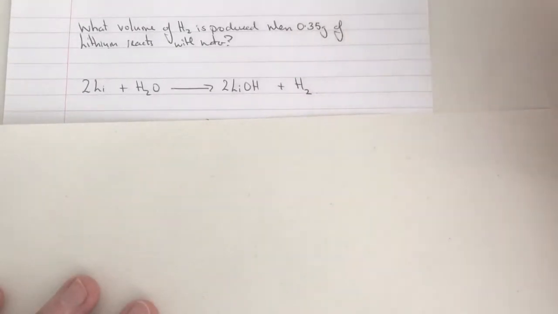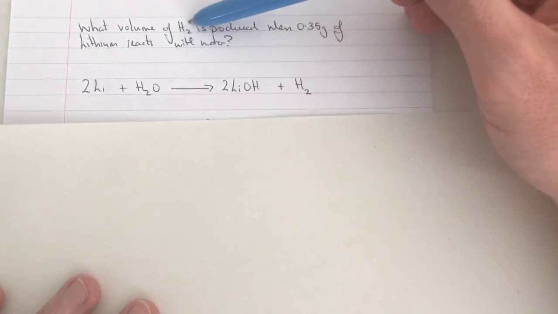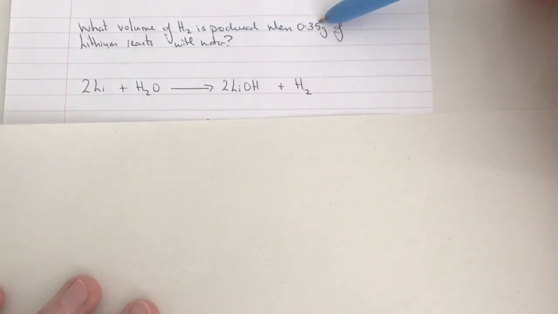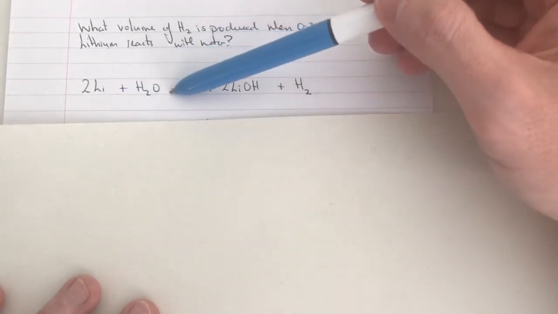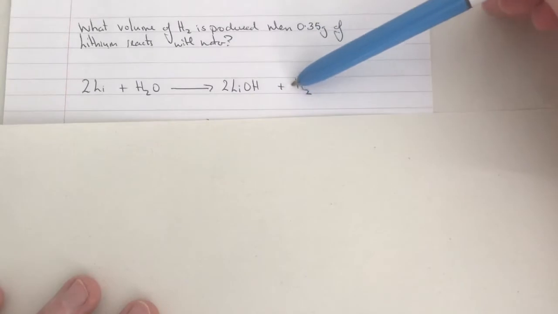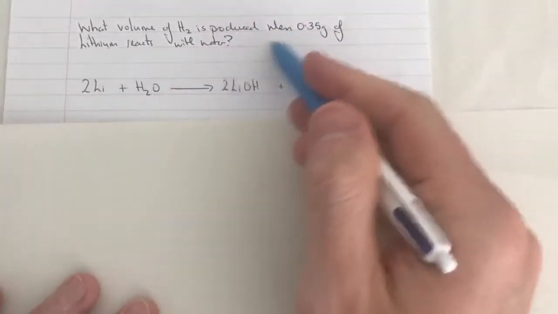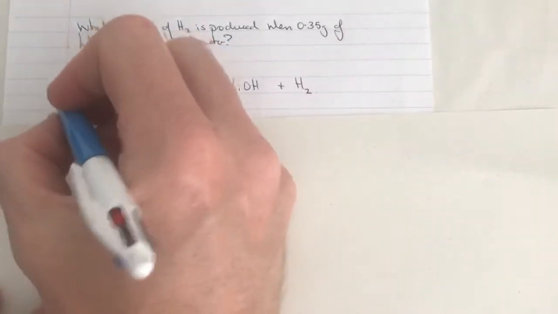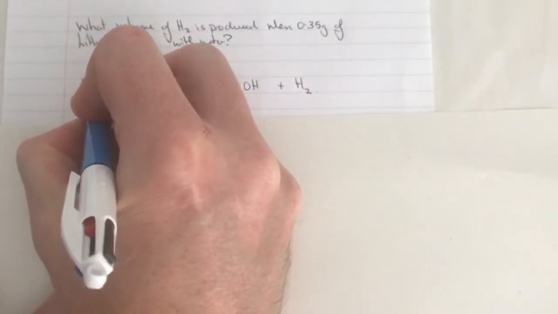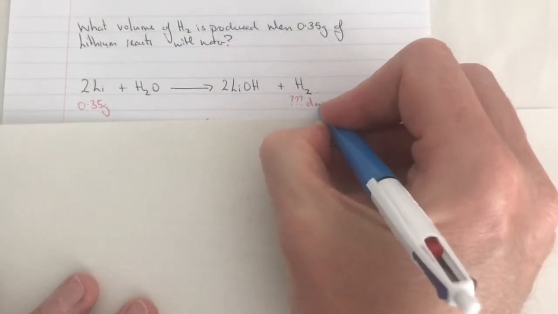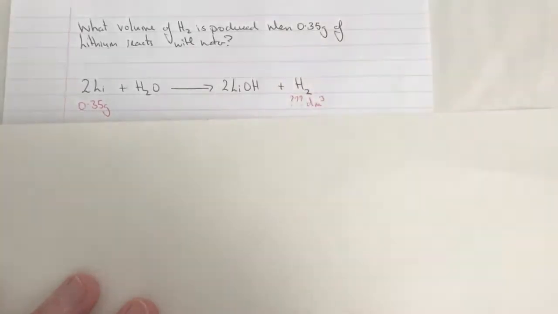Okay, so the question says, what is the volume of hydrogen that's going to be produced when 0.35 grams of lithium reacts with water? And to help us get going, they have given us a balanced equation. I think it's always good practice, and I'm going to do it now, to write down the information that we need from the question. So I can see that I've got 0.35 grams of lithium, and it's asking me, so I'm going to put here question marks, to calculate the volume of the hydrogen.